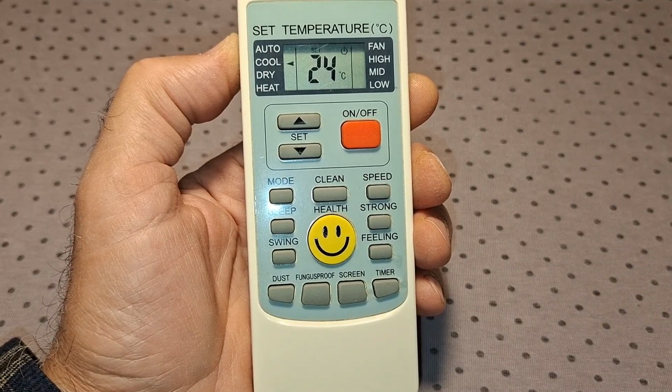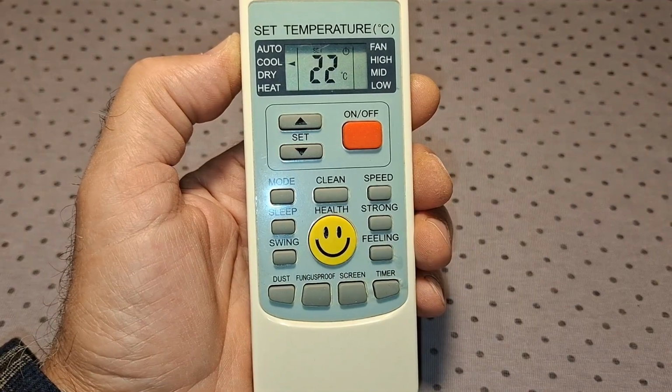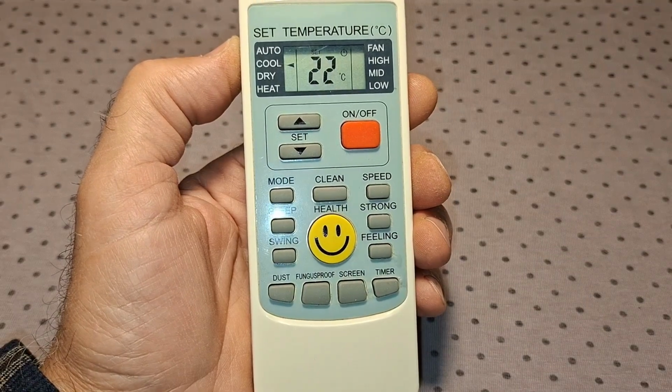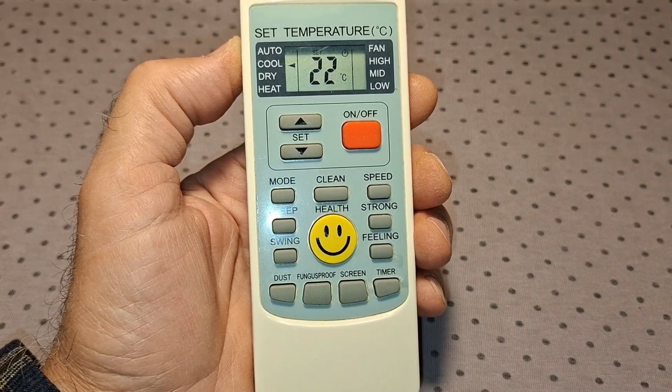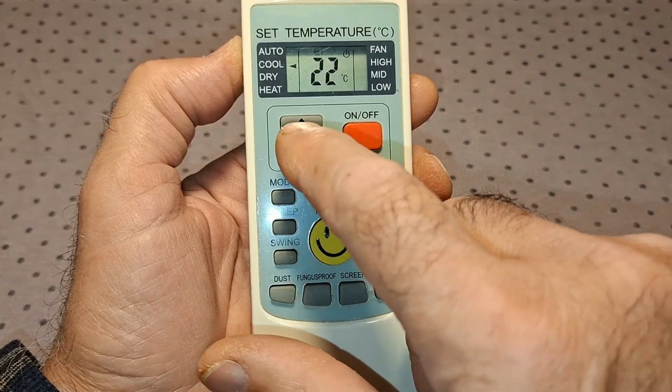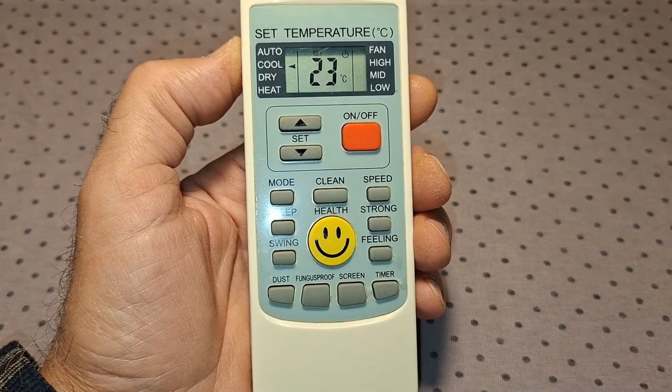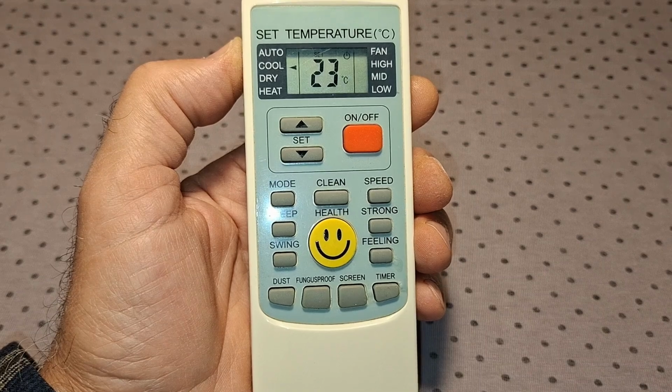Let's say we set the temperature to 22 degrees Celsius in cooling mode while lying on our bed and press the sleep button. After the air conditioner has been operating for about 2 hours, the temperature will automatically increase by 1 degree. After a few hours, it will increase by 1 degree again.